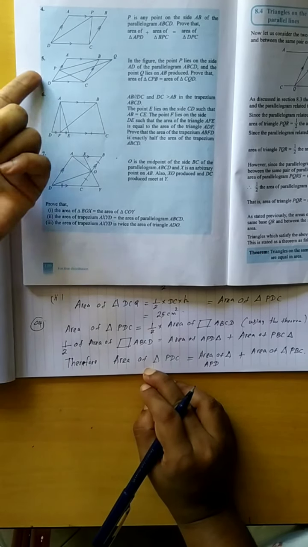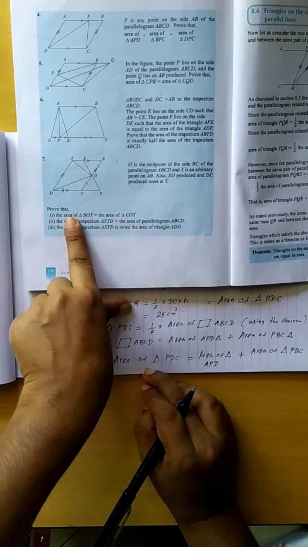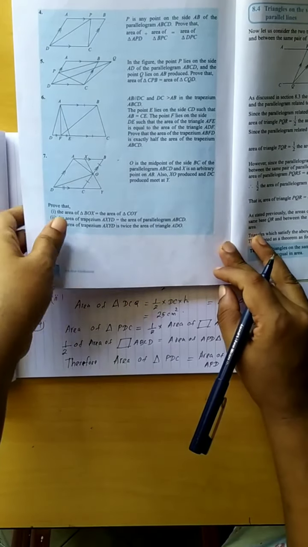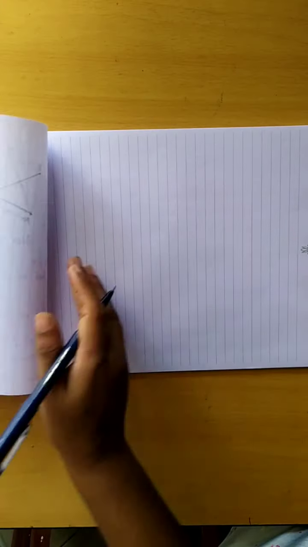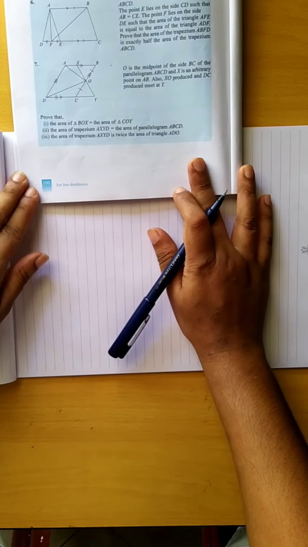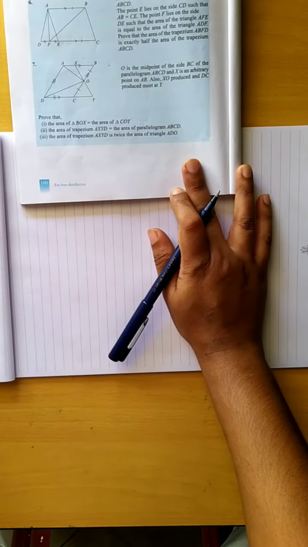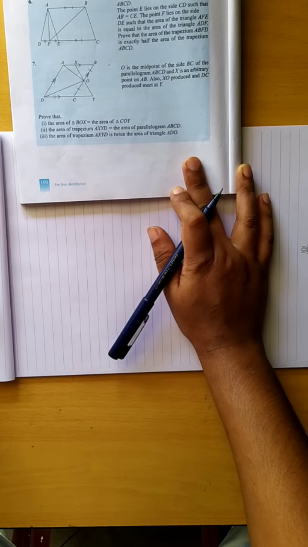And I think you can try the other two, 5 and 6. Now I will try to do the seventh one. Seventh one, this one. Here O is the midpoint of the side BC. You have to prove.